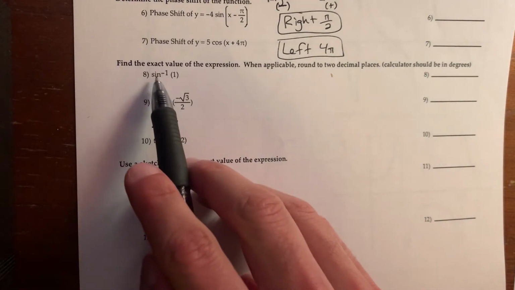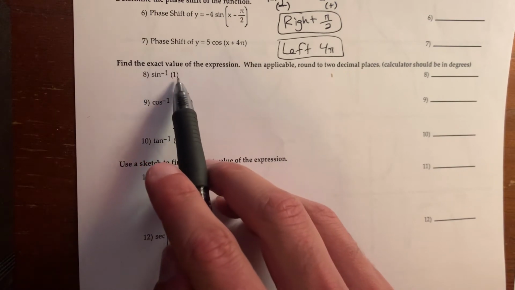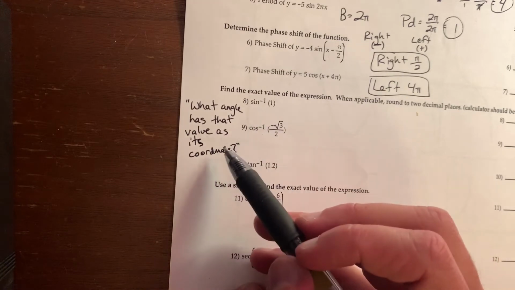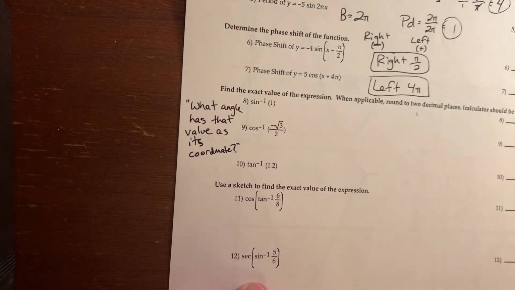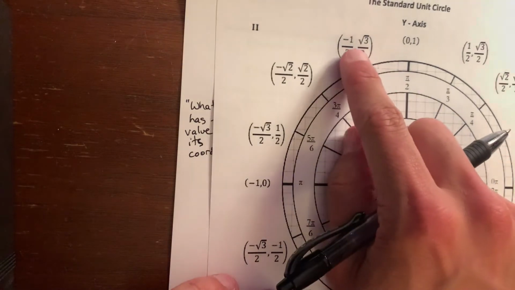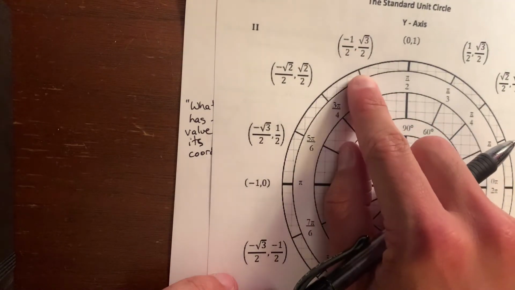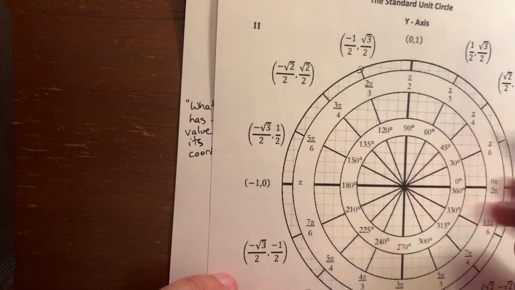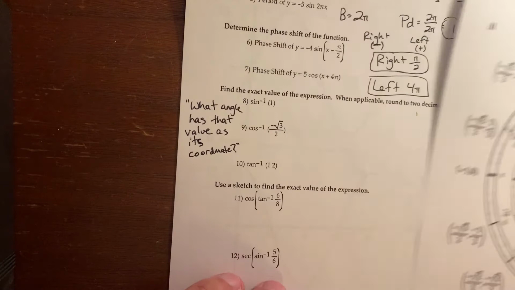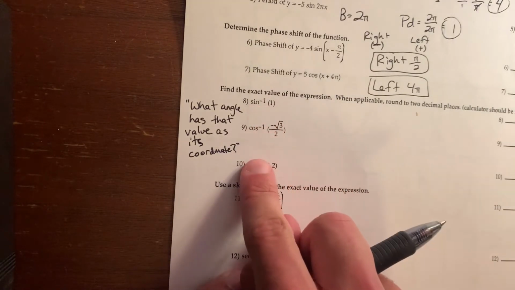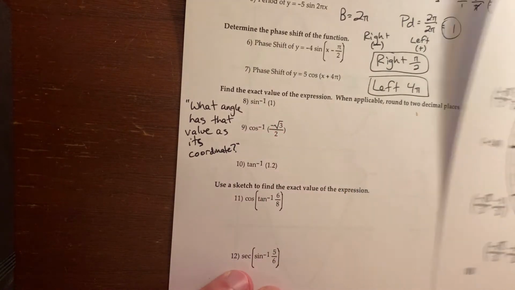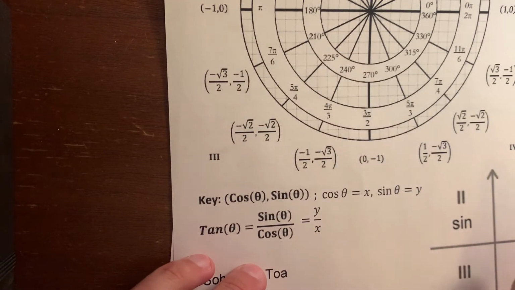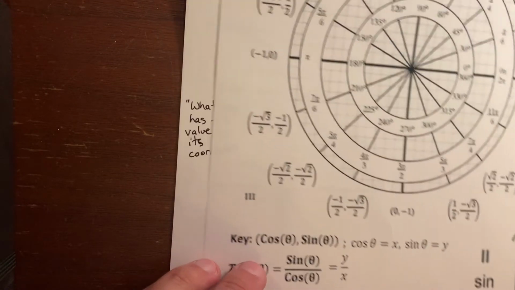So we look at this and we see inverse sine of 1. What we're really asking ourselves here is what angle has this value as its coordinate? Coordinates specifically refer to the x and y coordinates on my unit circle, of the points that would be on the coordinate plane if I graphed this angle in standard position. And we also have to know whether that relates to the x or the y value for sine, cosine, and tangent. Sine relates to my y value, cosine relates to your x value. You're going to be given this on your test.